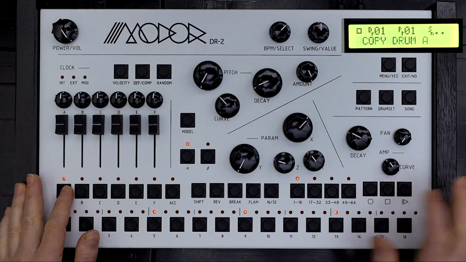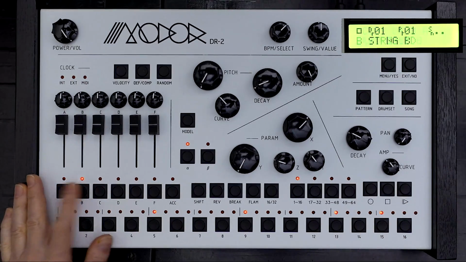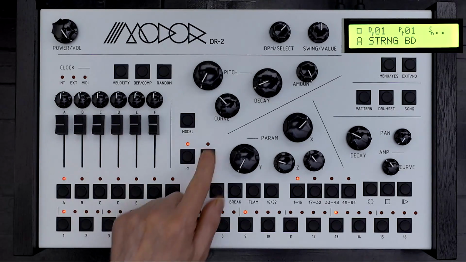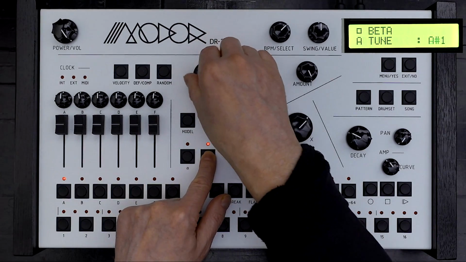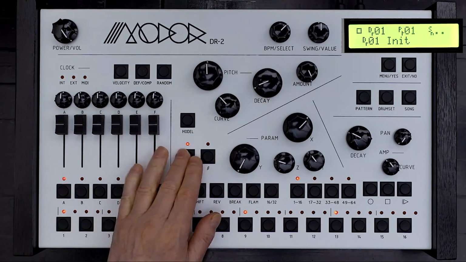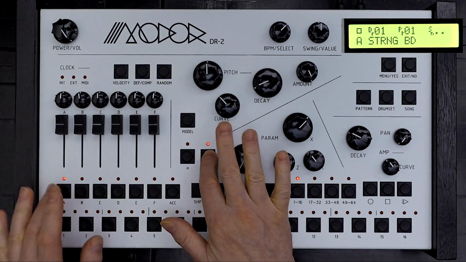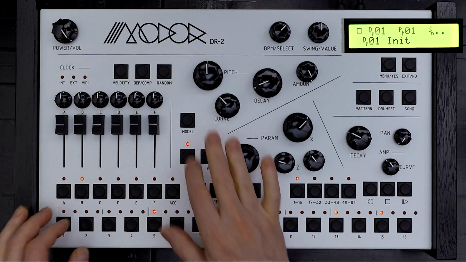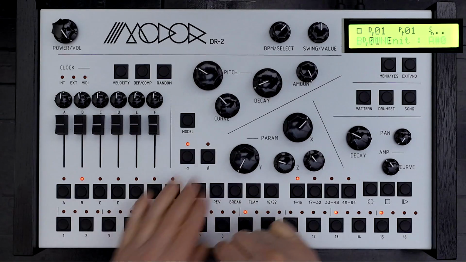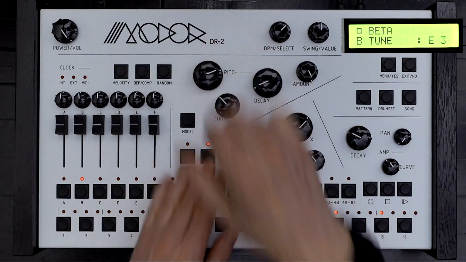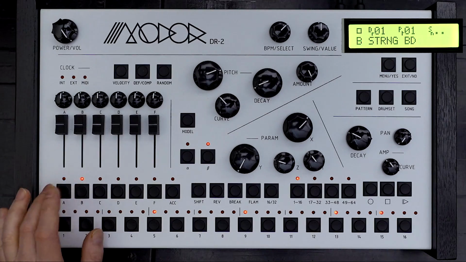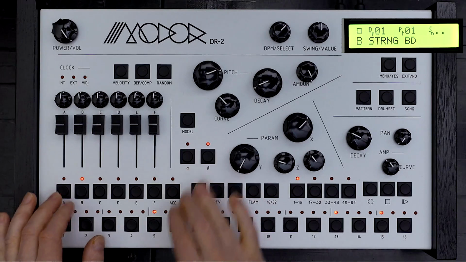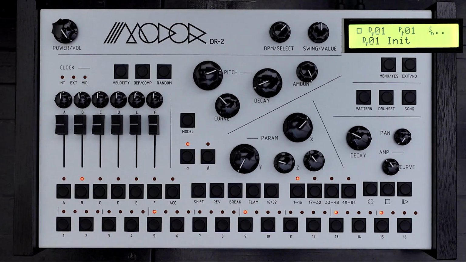Maybe then you could copy the channel, and then on the alpha here you could have that, and then on the beta you might have a different tuning. Then on your copied instrument you might have a different tuning again. So now you've got 4 notes.